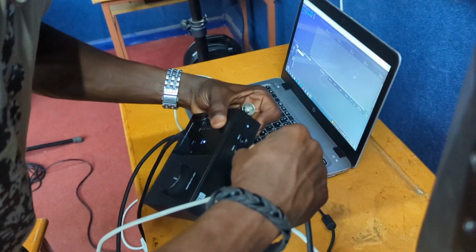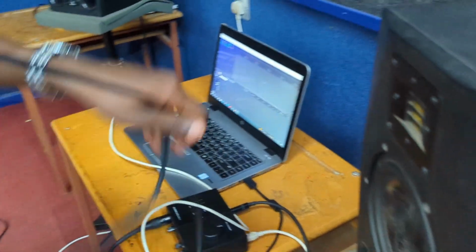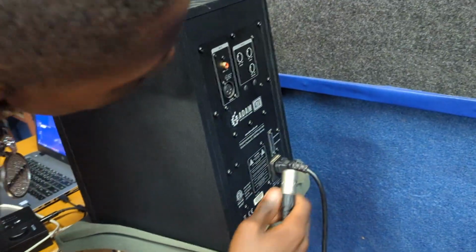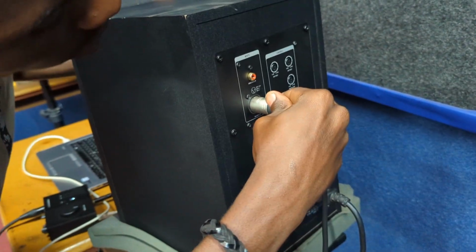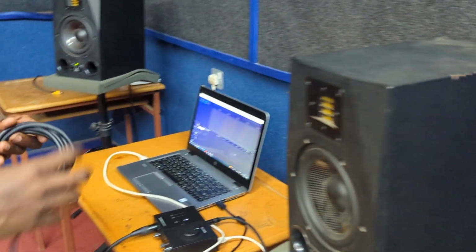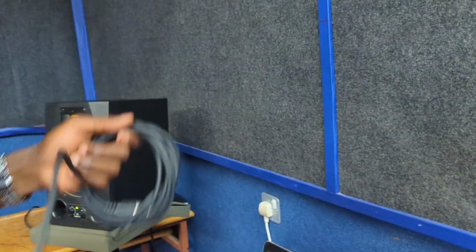So here in this case, I'll link it to 2. And then by my right, I'll link it to 2.